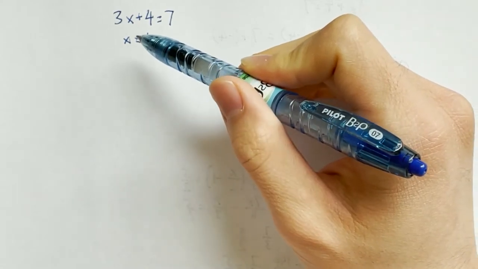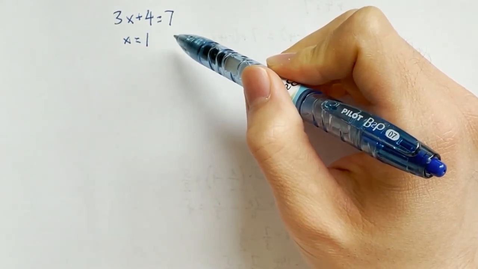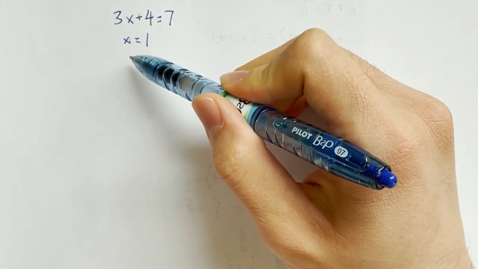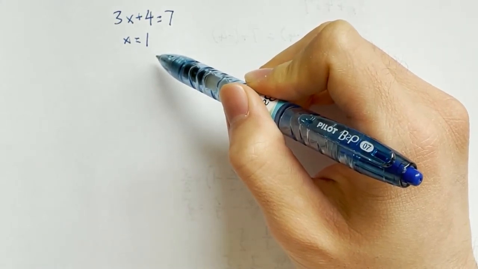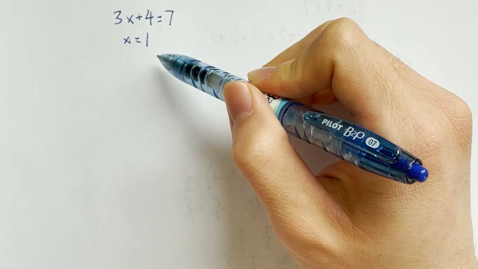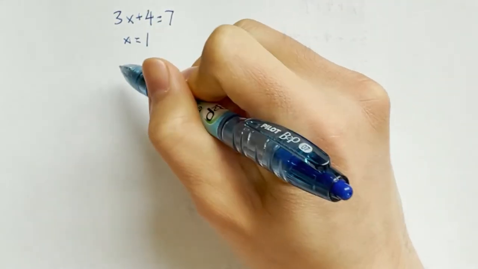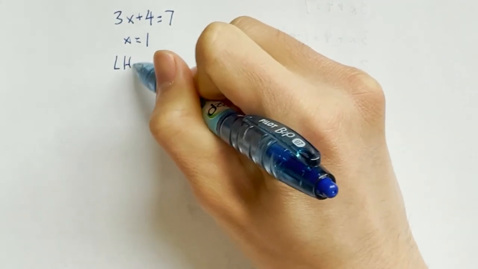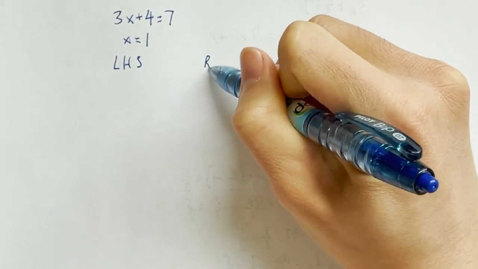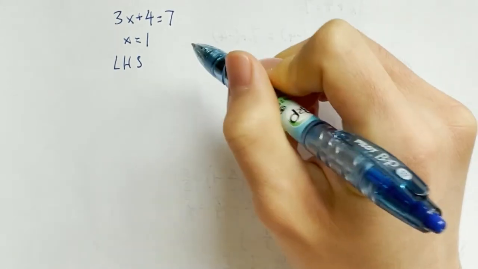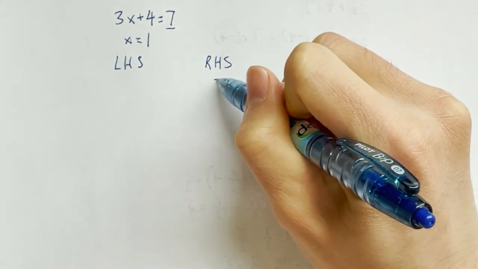Recall that the equation was 3x plus 4 equals 7, and we had previously solved the equation to get x equals 1. Now let's use the substitution method to verify if our answer is correct. So when I verify, let me keep track of the left-hand side and the right-hand side separately to see if they're equal. On the right-hand side, I know that I have 7, so I'll just put 7 here.